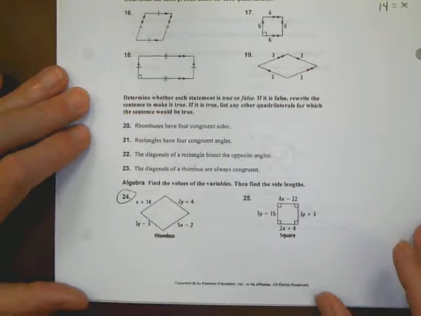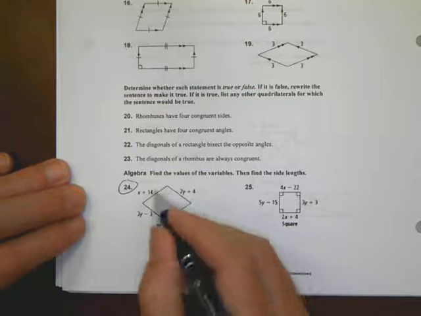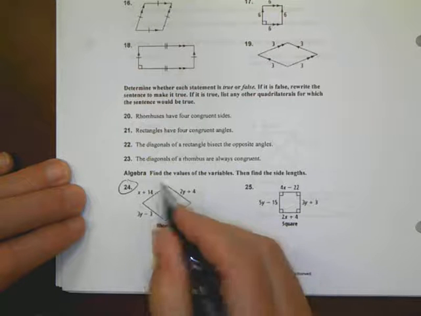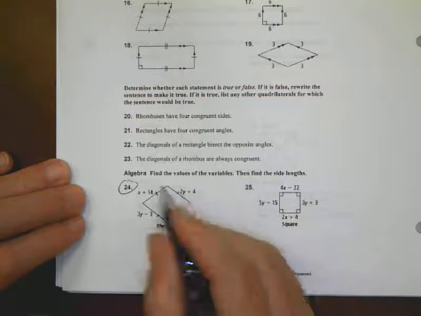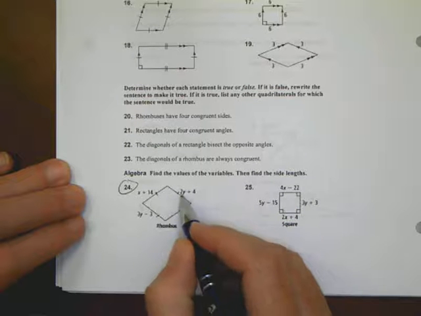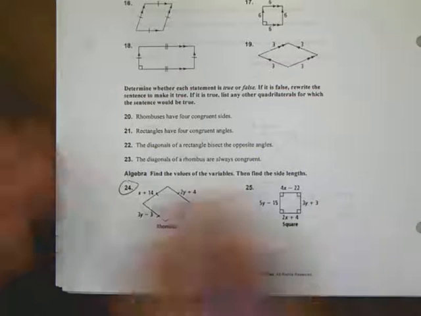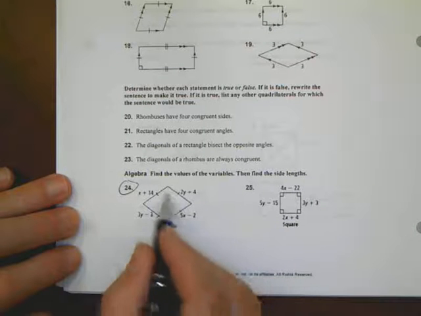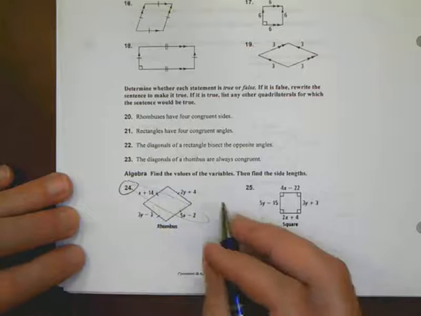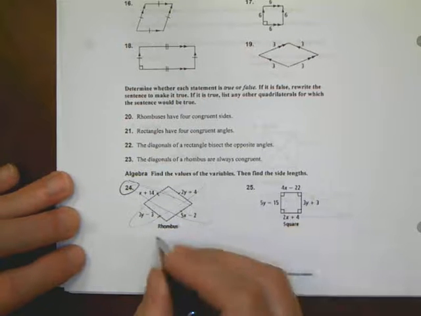Let's look at one final one, number 24 down here. Because it's a rhombus, once again, I know that these are all going to equal each other. In fact, all of these lines are going to be equal to each other. So I could say that x plus 14 equals 2y plus 4, but that's going to give me two different variables I'm working with, x and y. I would rather not. I'd rather say that x plus 14 equals 5x minus 2 and solve for x, and then solve for y independently. So that's how I'm going to set it up.